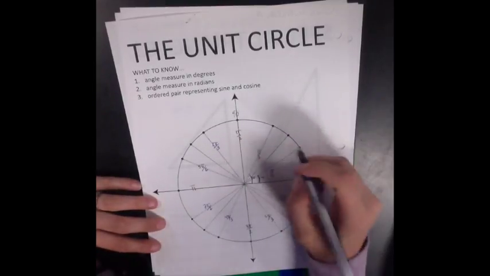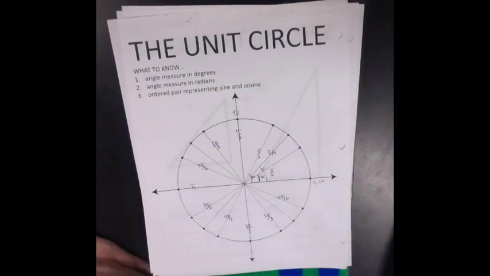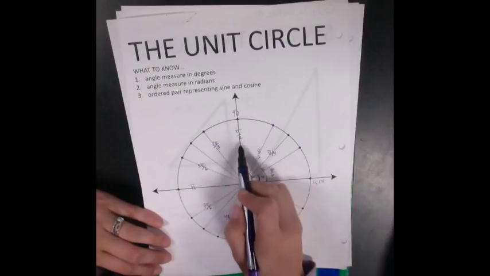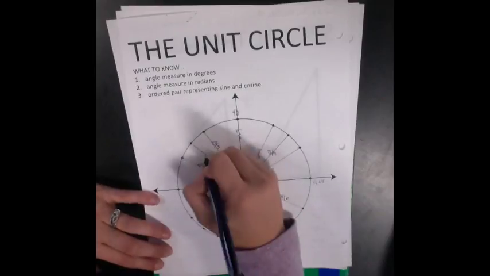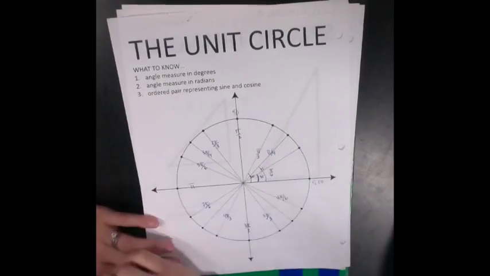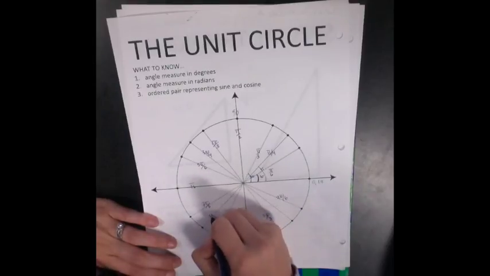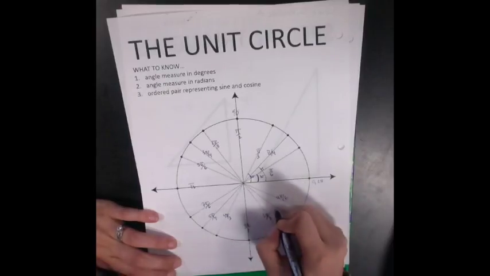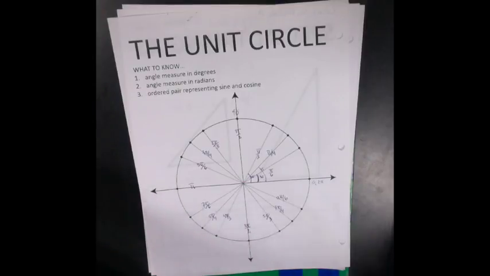Now let's look at this middle angle. This middle angle is 45 degrees. Now 45 degrees is pi over 4. You can do the same thing with pi over 4. So this is pi over 4. If you add pi over 4 again, 2 pi over 4 gives you pi over 2. Add pi over 4 again, we get 3 pi over 4. Add it again, 4 pi over 4 is pi. Add it again, you get 5 pi over 4. Add it again, you get 6 pi over 4. Add it again, you get 7 pi over 4, and 8 pi over 4 is 2 pi. So these are all your radians.